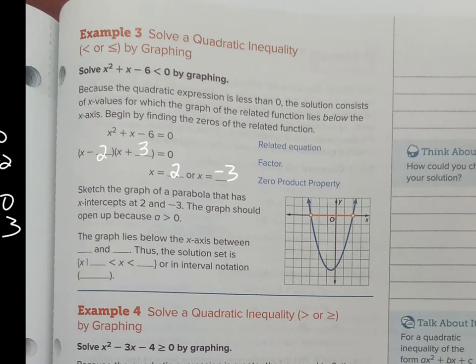So then what we're saying is, since we're less than, that means it's an "and" and we're going to have all these solutions in between. So the graph lies below the x-axis. This is what they're telling you to think about, okay? I'm saying just look at the direction, making sure that A is positive, and then you know that it's in between. So it's between -3 and 2.